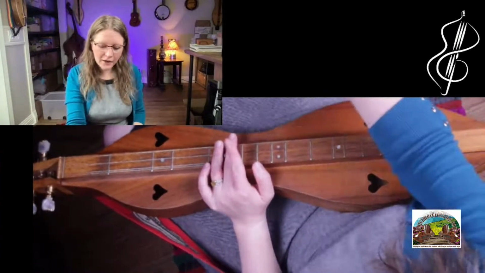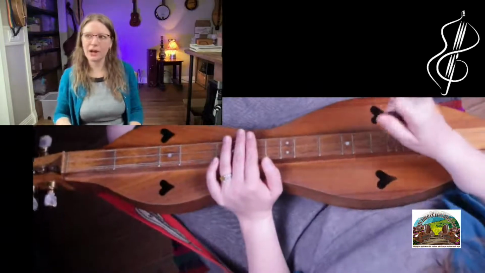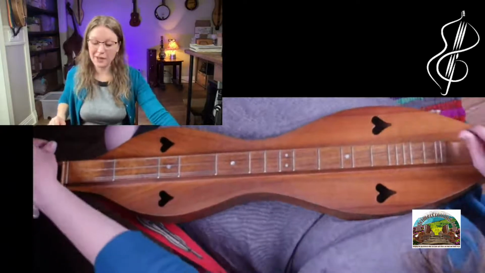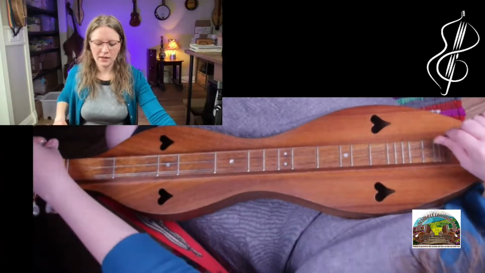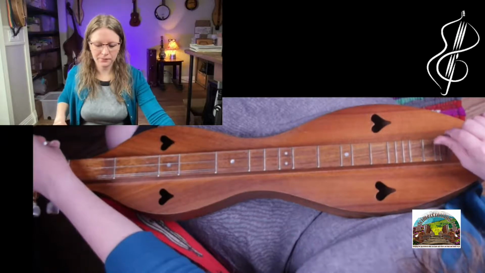So what I often do is tune my dulcimer down a whole step to where I'm playing in C, G, C instead. So I'm going to do that right now. Each string goes down by one whole step.